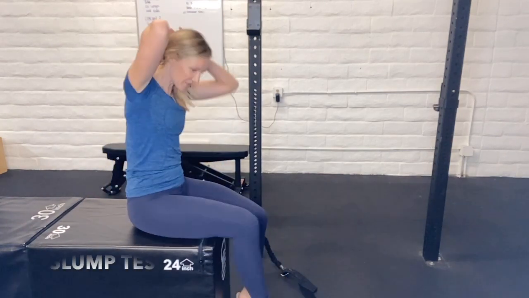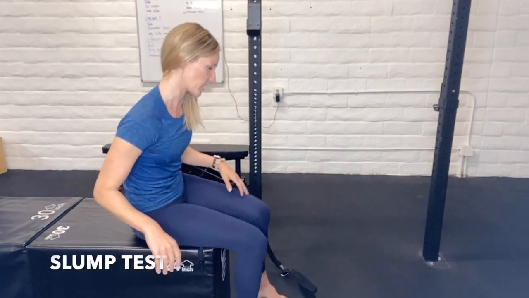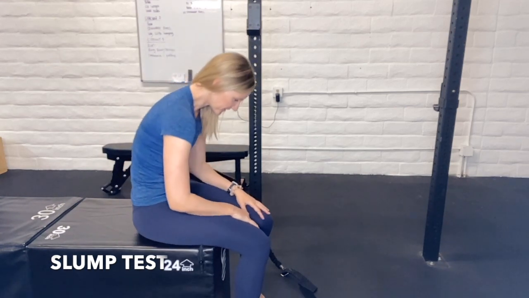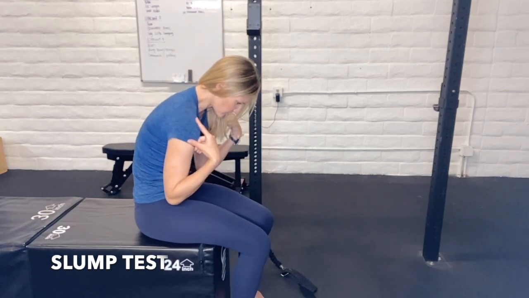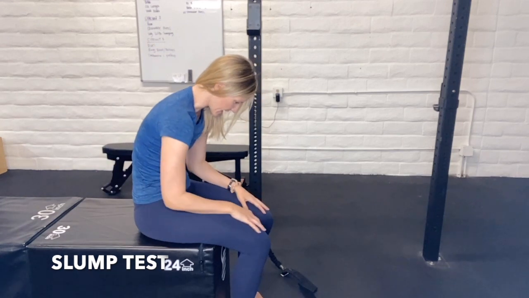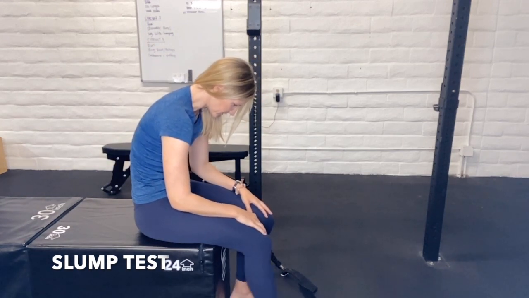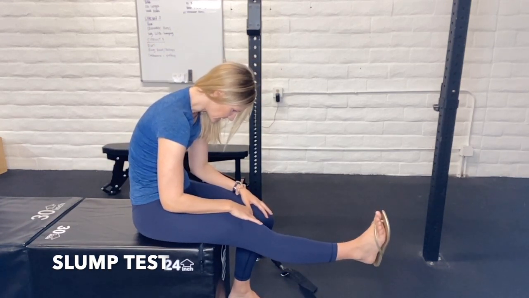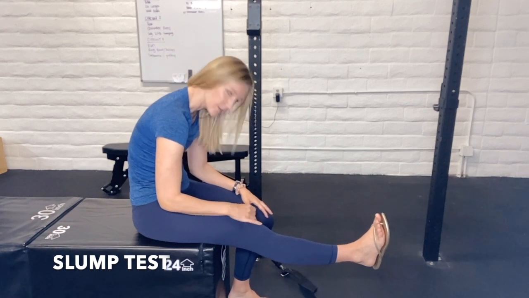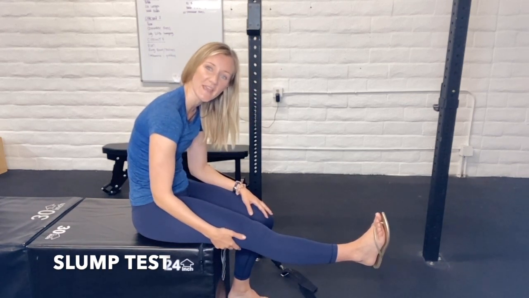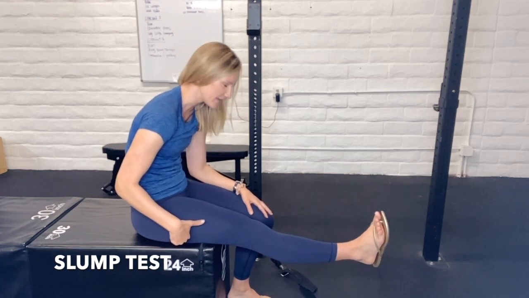Okay, so this is what we call the slump test. This is the only time I ever want you to sit like this because it's terrible posture. You're going to sit on the edge of a bed or a chair or something kind of high, and then you're going to slump forward, so head down, shoulders rounded through the low back. From here, I want you to straighten out the leg that hurts. Regardless of whether you have hamstring pain or sciatic pain, you're probably going to feel that stretch or pain down the back of your leg.